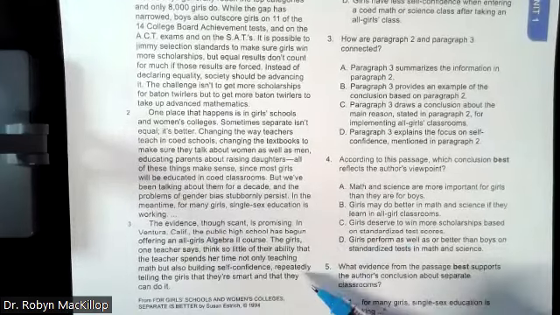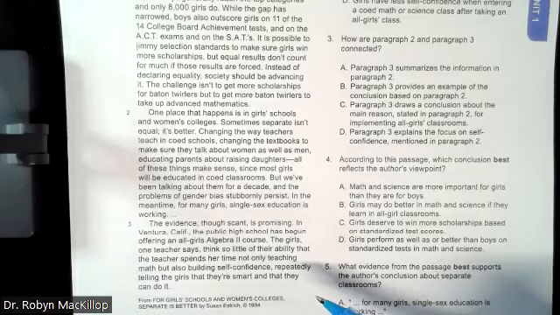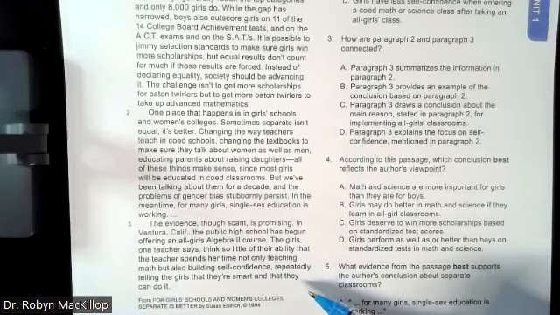The evidence, though scant, is promising. In Ventura, California, the public high school has begun offering an all-girls Algebra 2 course. The girls, one teacher says, think so little of their ability that the teacher spends her time not only teaching math, but building self-confidence, repeatedly telling the girls that they're smart and that they can do it.